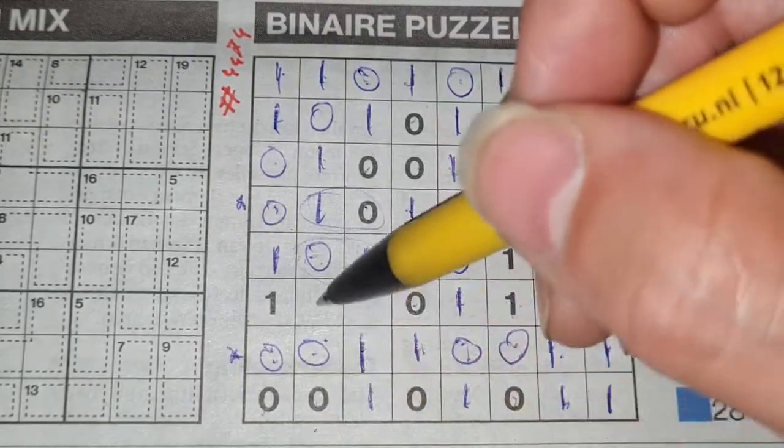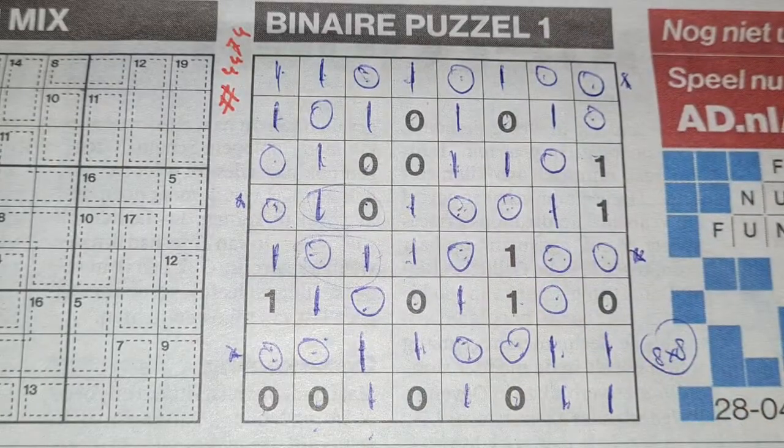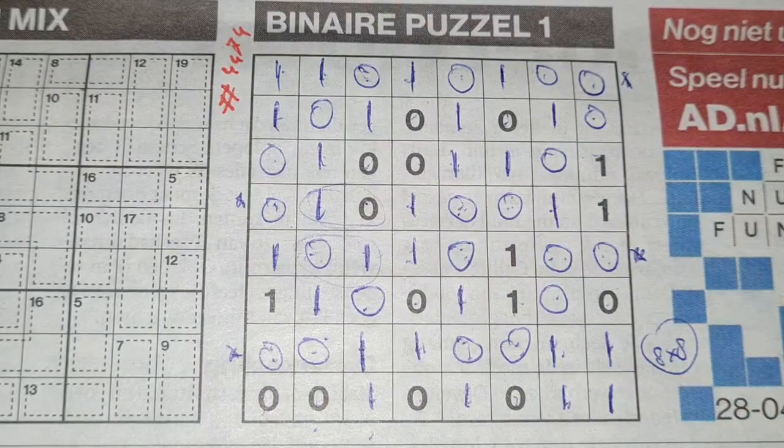Double 0, here 1, there 1. Double 1, here no, there no. Finish in 4 minutes. All right. Great binary. And I like this one.